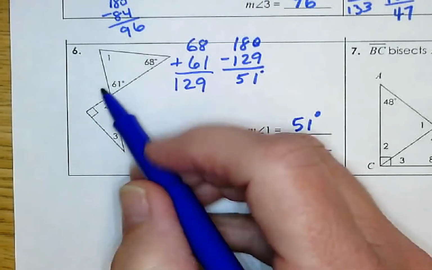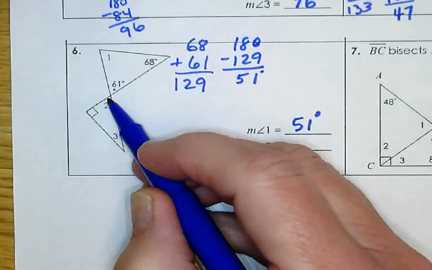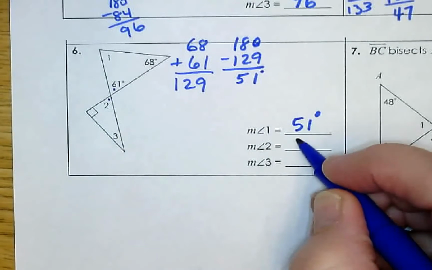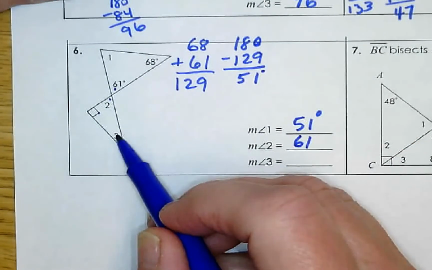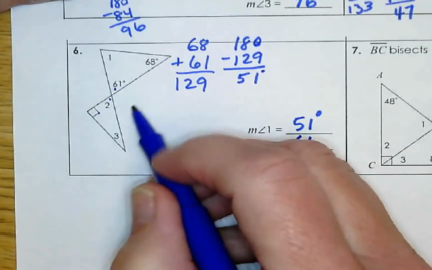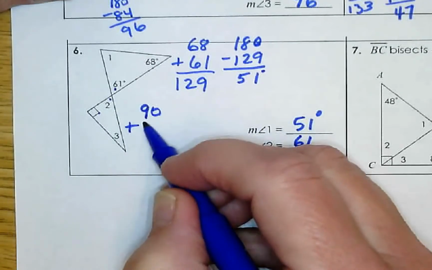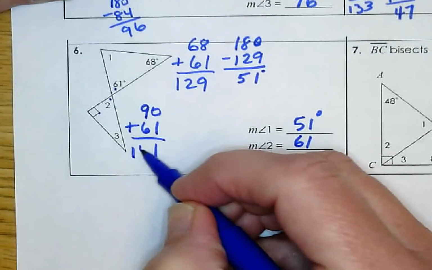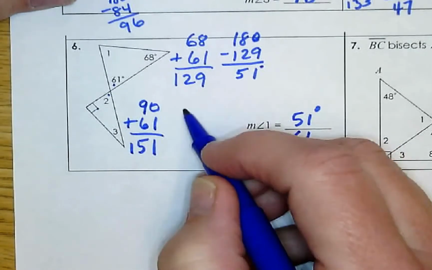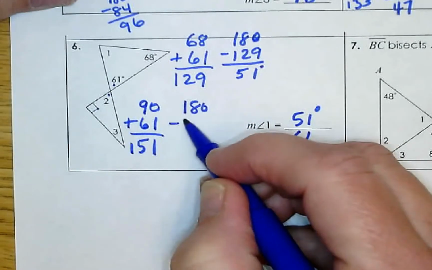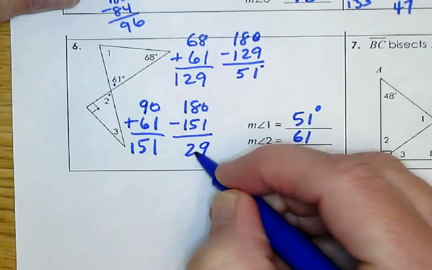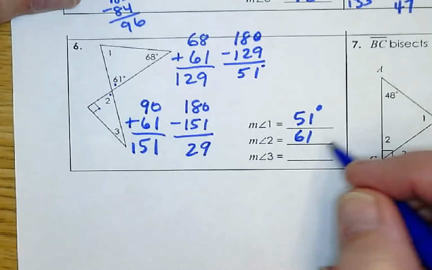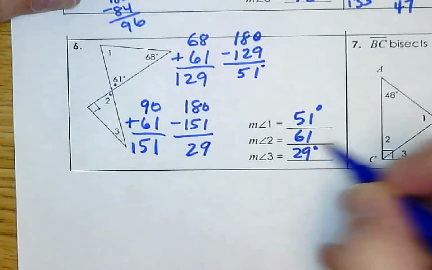When I look at this picture also, if I'm looking at this triangle, I know one angle is 90. I know that going across here, vertical angles are going to be equal, so angle 2 is going to be 61. So to find this third angle, I can take these two, 90 plus 61, and take that total from 180. And that will give me angle 3.